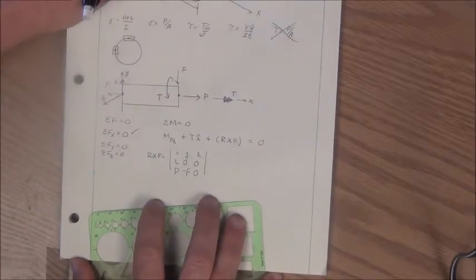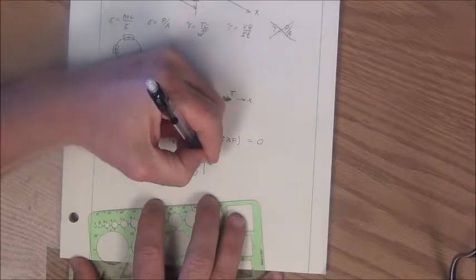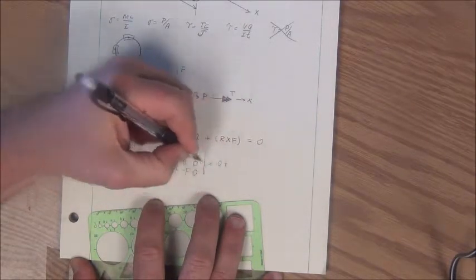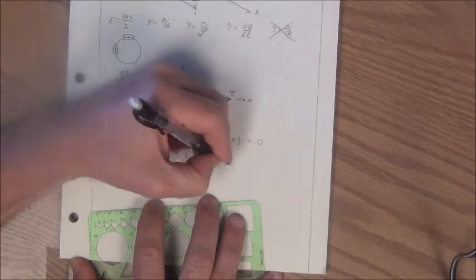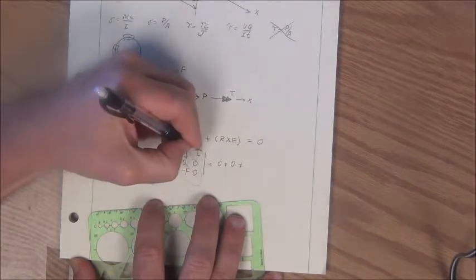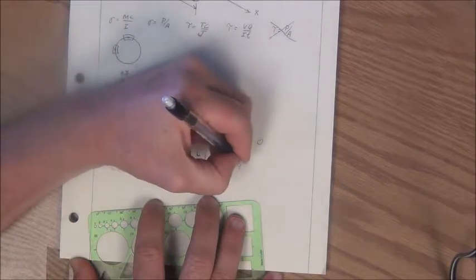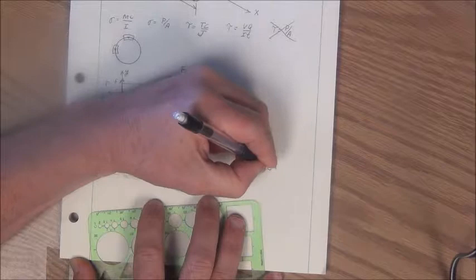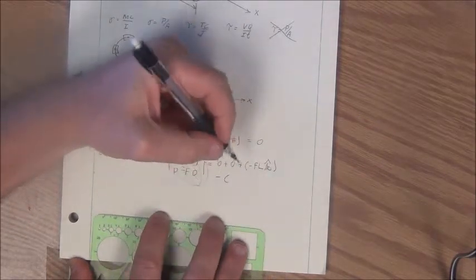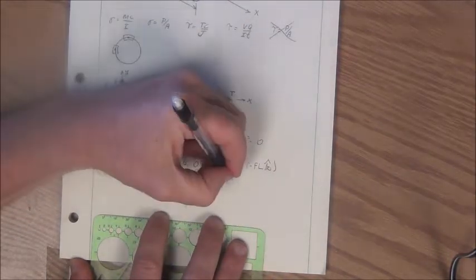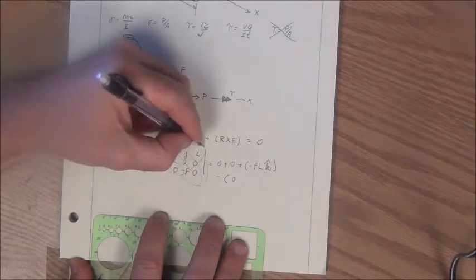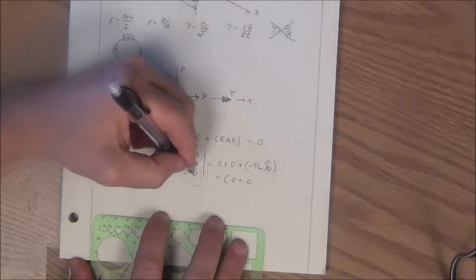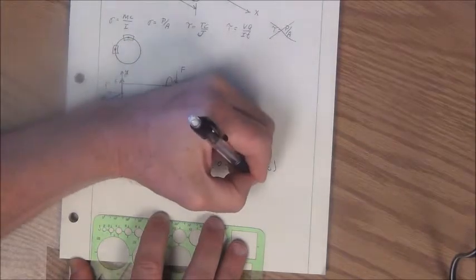To evaluate this cross product, I have 0 plus 0 plus a minus FLK minus the quantity now 0 plus 0 plus 0.